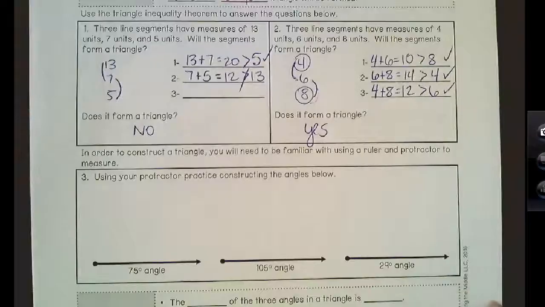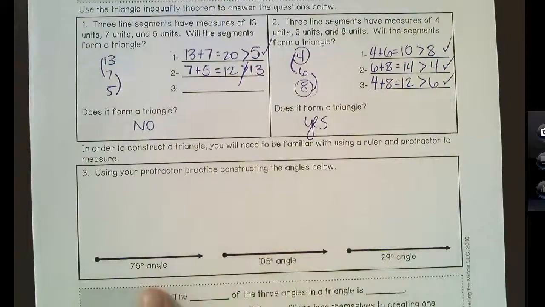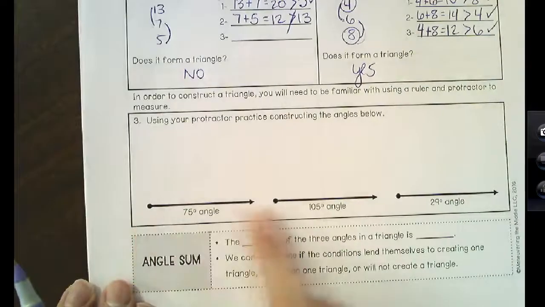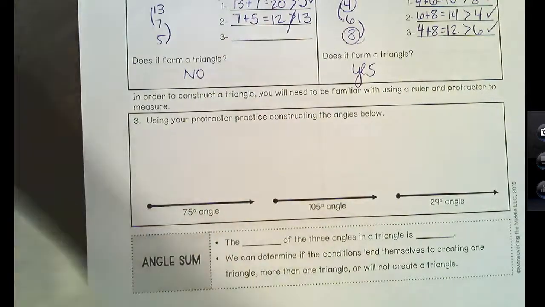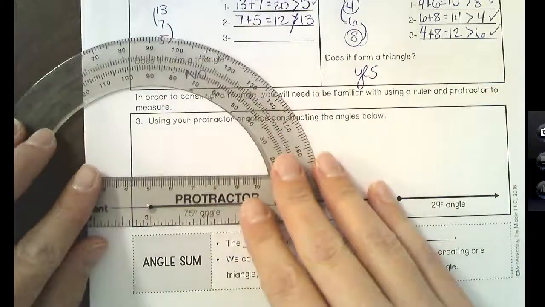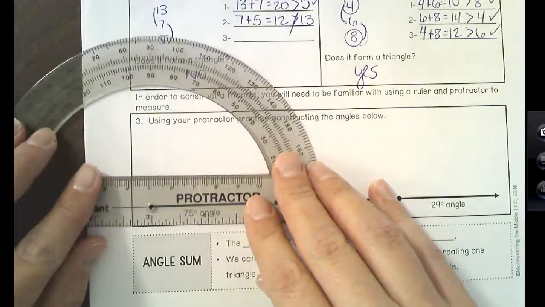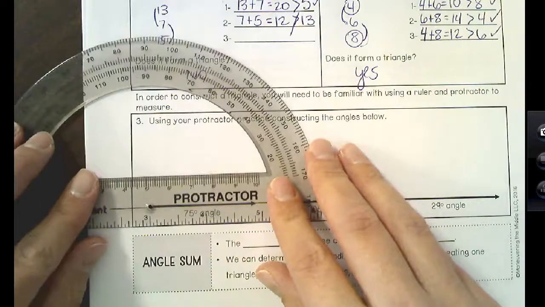All right, so now we're going to practice constructing angles. We have to use our protractor to construct the angles below. Here you can see we've got the beginnings of our angle, and we have to create a 75-degree angle. So I'm going to grab my protractor and put the center of my protractor right on that vertex that it created for me. I'm going to make sure I line that up with the black line that I'm working with.